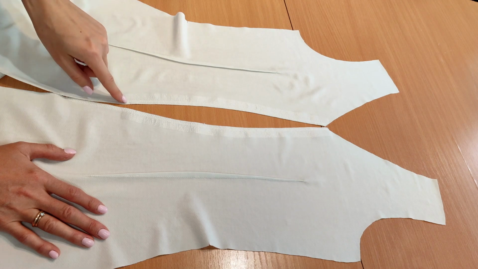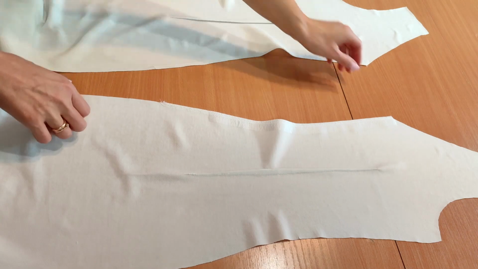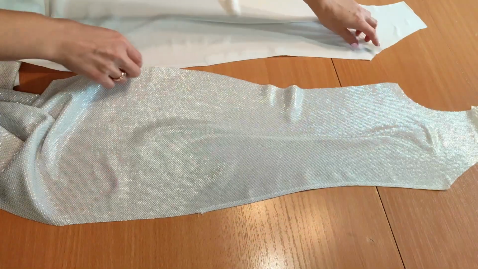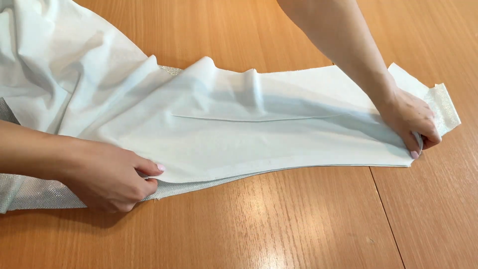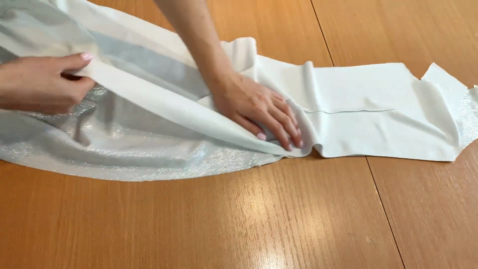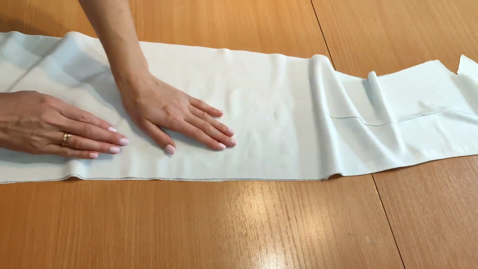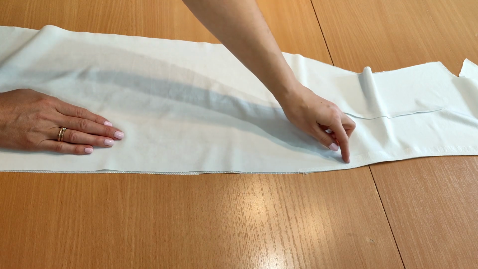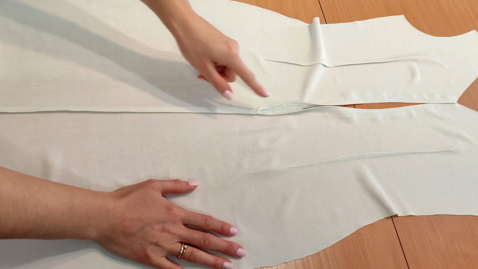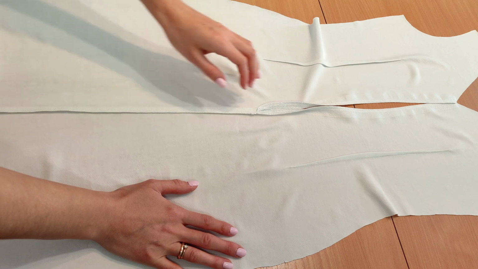After that we need to insert the zipper, so we use the tape interfacing. Then we stitch our middle seam. We stitch the seam, overlock it, and press all our seams and cut allowances.